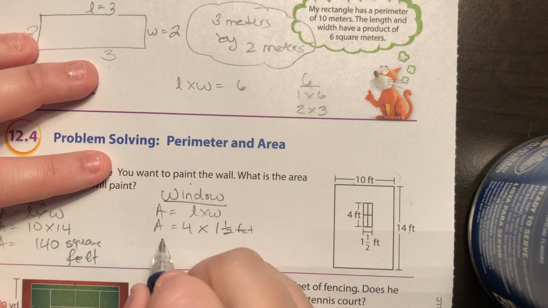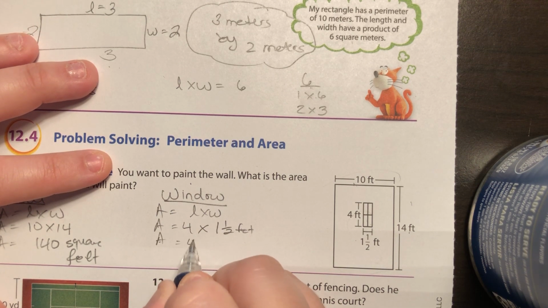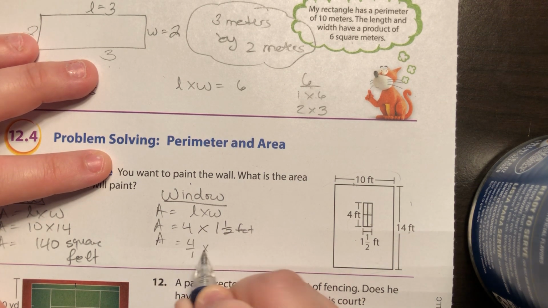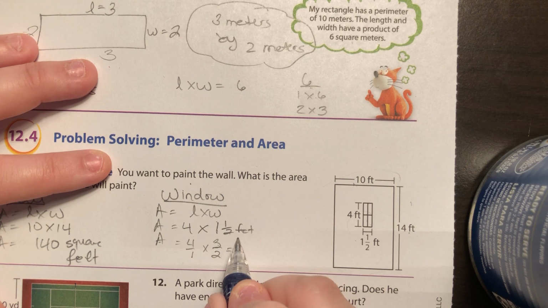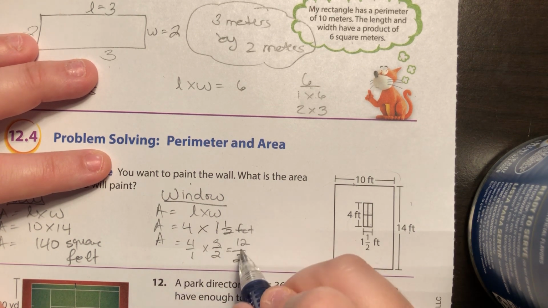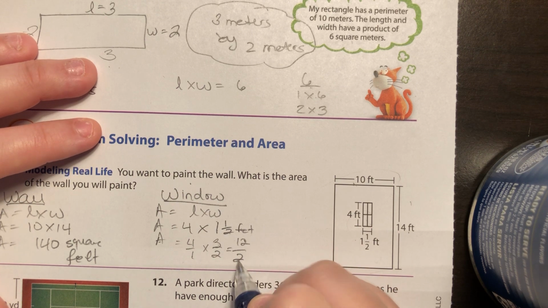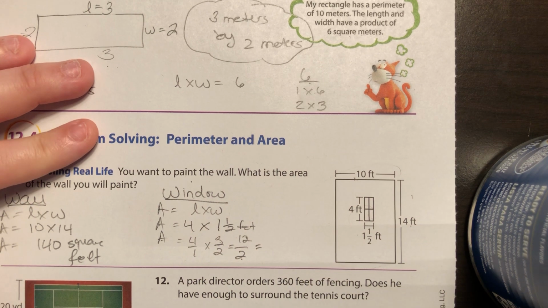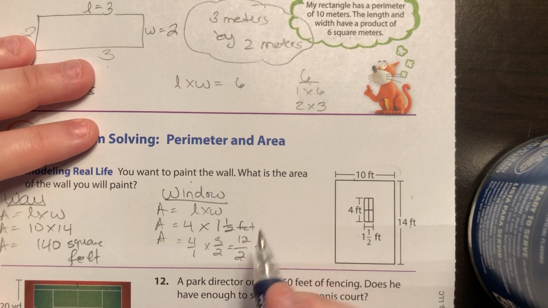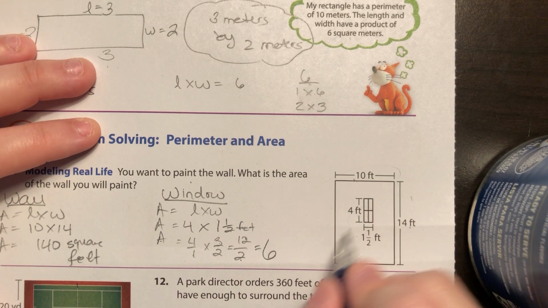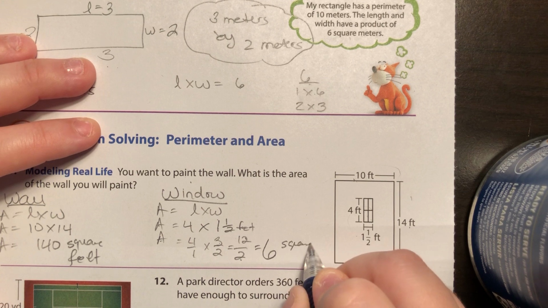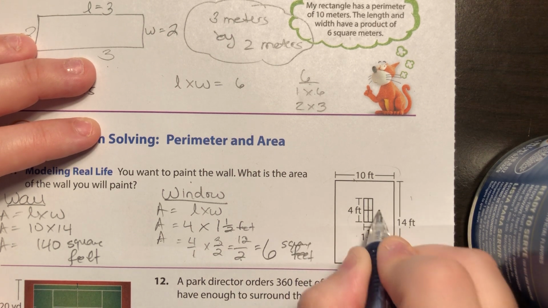Okay, cool. So the way I would do this, 4 has a denominator of 1. 2 times 1 is 2. 2 plus 1, so that's 3 over 2. 4 times 3, that's 12. 1 times 2, that's 2. Ooh, that's easy. What is 12 divided by 2? Because remember, a fraction bar is just a fancy division sign. 12 divided by 2, that's a whole number of 6. So 6 square feet is the area of the window.